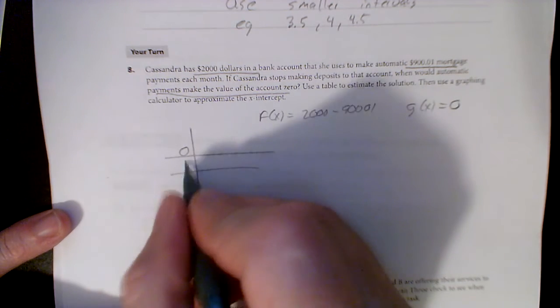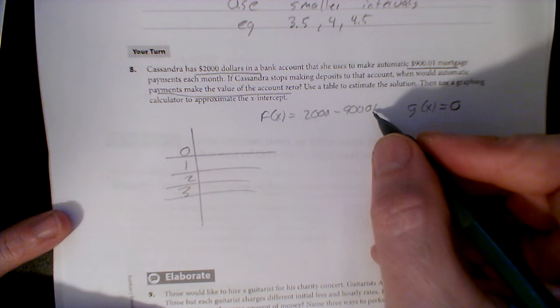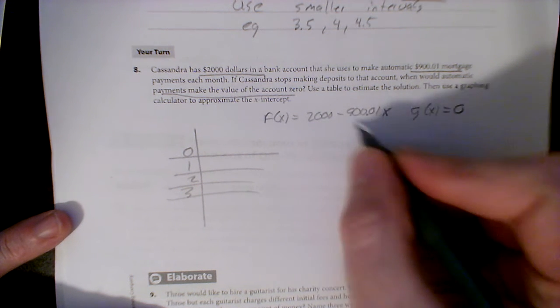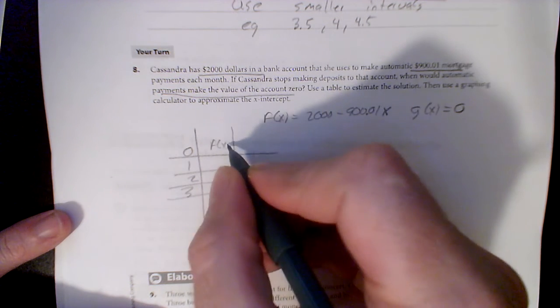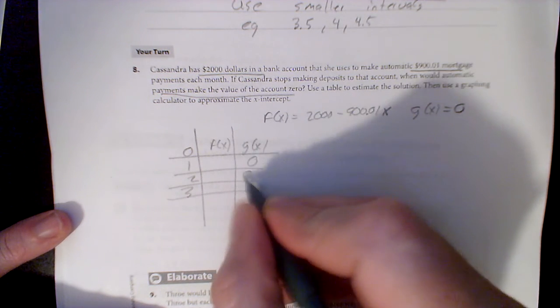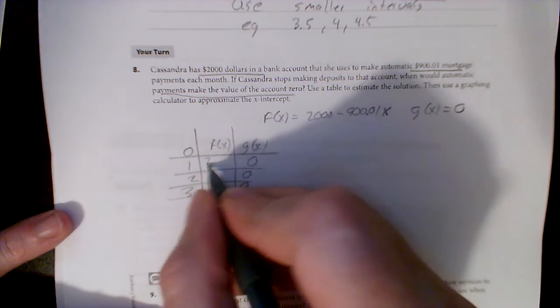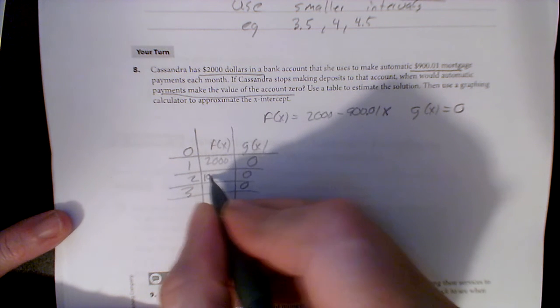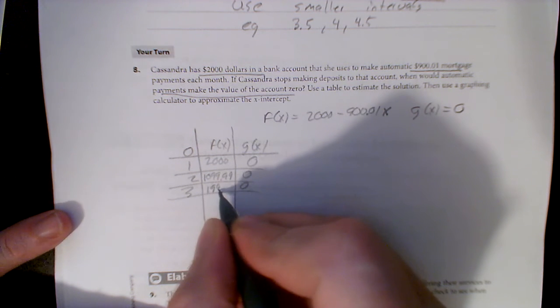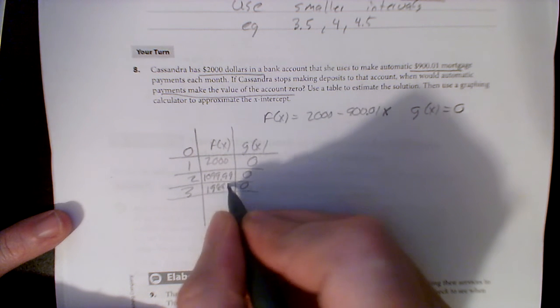We'll go 0, 1, 2. We don't have to go any further than 3 because we all can do 900 subtracted from 2,000. I should have put an x up there. So we've got our f of x here, our g of x here, and g of x is just 0 all the way down. F of x starts at 2,000. Then we subtract 900.01, so 1099.99. We do it again, we get 199.98. You know what I did? I put the numbers in the wrong spot. Let's erase that. Just the numbers.